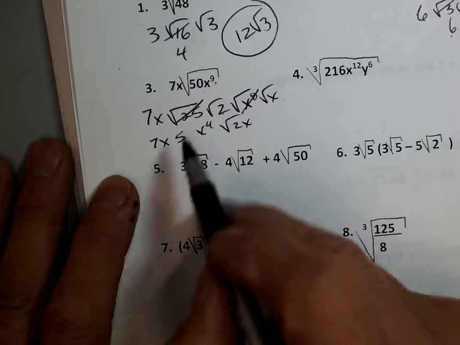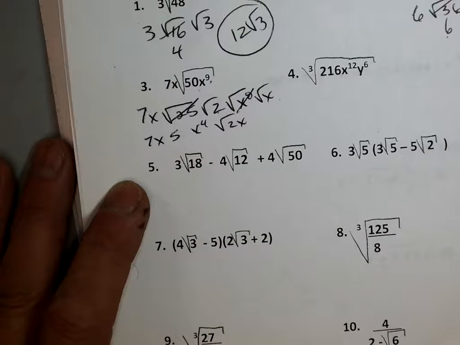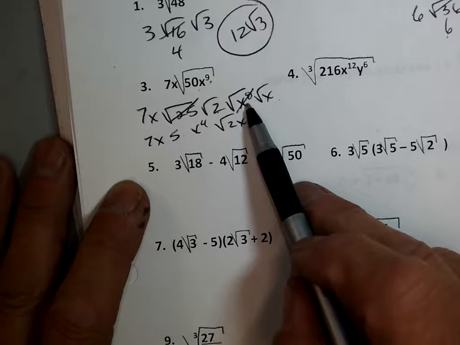Mr. Jones, when you write x to the 9 and then another x, it's because it's uneven, but would you write x to the 8? I did. Yeah, x to the 8th, the next one.